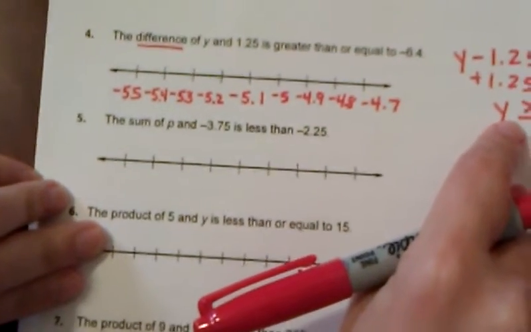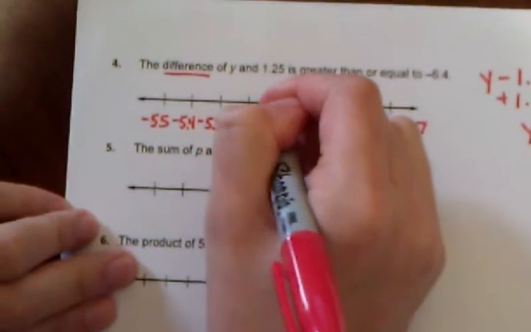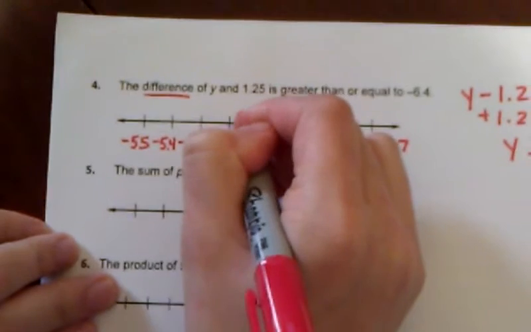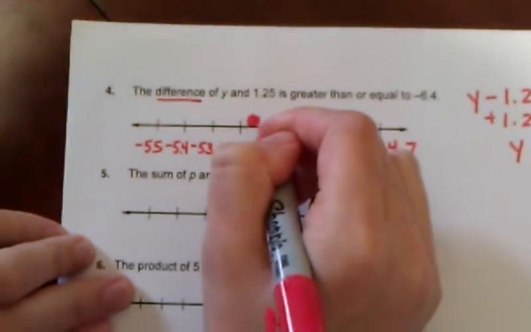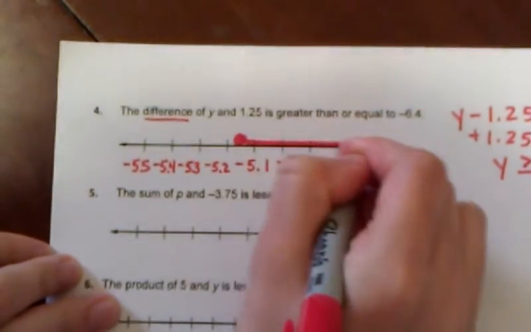Y is greater than or equal to negative 5.15, so it's going to be somewhere around here in between these two. And I'm going to have a closed circle. And numbers that are greater than are going to be towards positive numbers, which is in that direction.